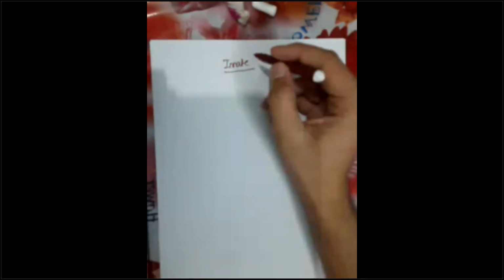Take a new page. Let us discuss something about what? Write a little bigger. Okay, bigger, fine. Innate immunity. Okay, I'll write a little bit. Yes, innate immunity.